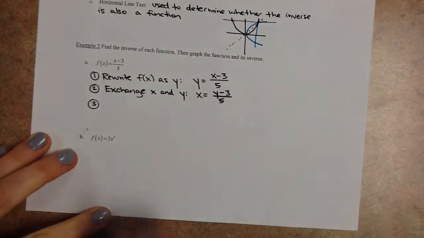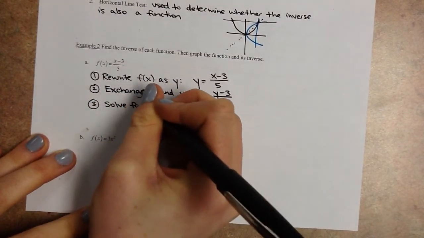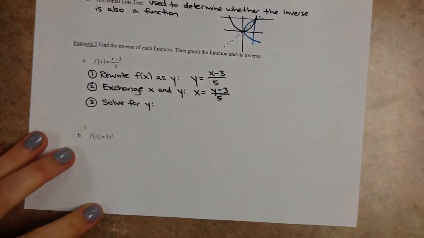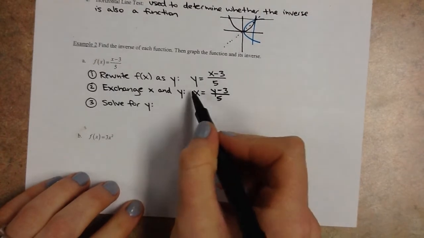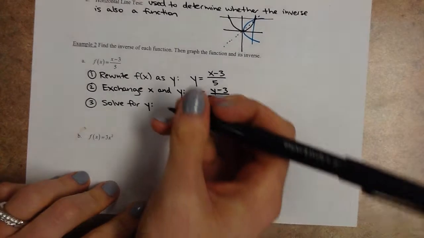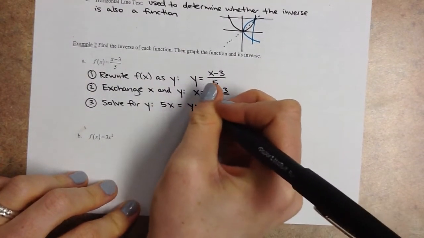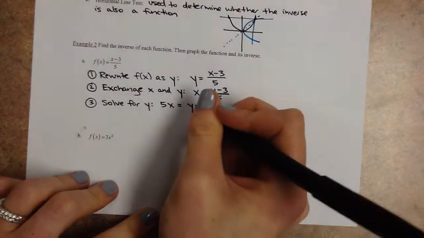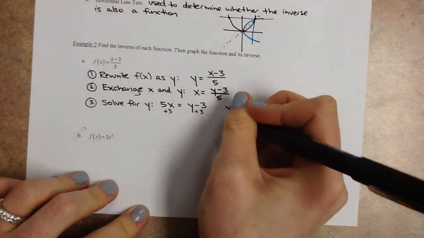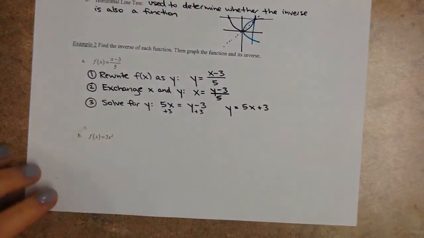Okay, third step here is now we want to solve for y. We want to take that equation, do whatever we need to do to get the y by itself again. Okay, so here, the y is right here. It's clearly not by itself. The first thing we want to do is multiply both sides by 5, because you've got this 5 in the denominator, so we need to get rid of it. So multiply both sides by 5, and we'll have 5x equals y minus 3. And then the only other thing we need to do to get y by itself is add 3 to both sides. Okay, so we end up with y equals 5x plus 3. Now that we've solved for y again.